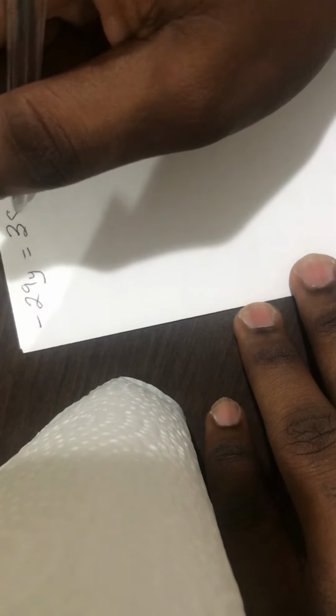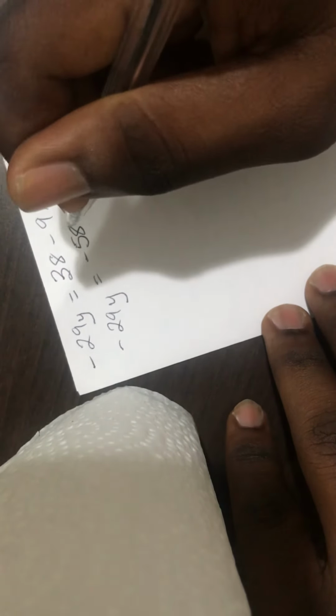So minus 29y is equal to 38 minus 96, so minus 29y is equal to minus 58. So minus 29y over minus 29 is equal to minus 58 over minus 29. So now our y is equal to 2. So this is the value for y.